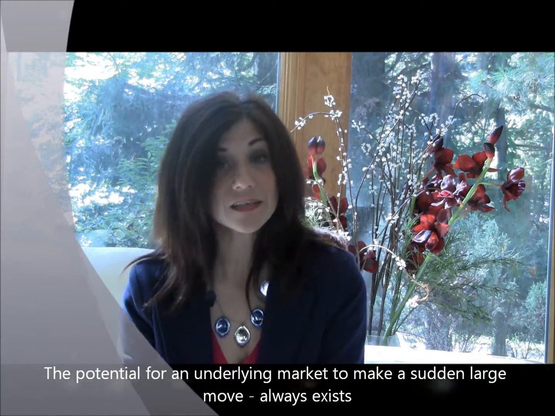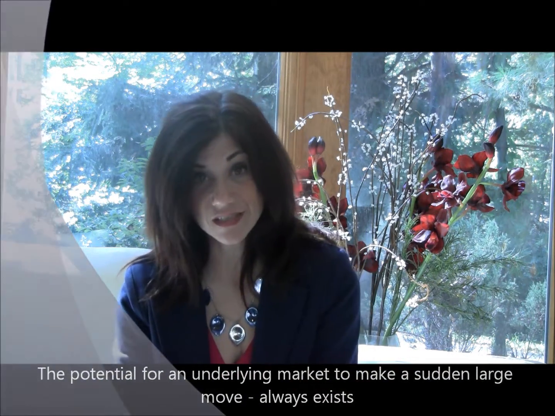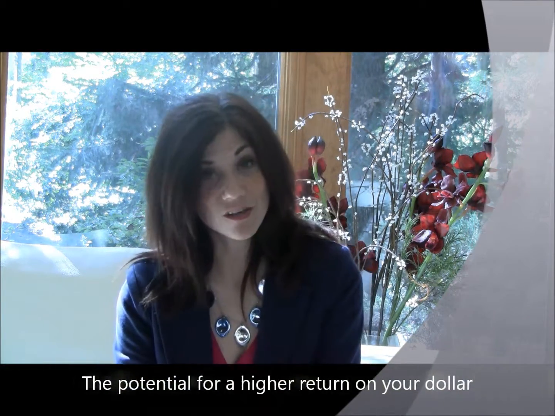This is true for options that are out of the money as well. This is so because the potential for the underlying market to make a sudden, large move always exists. A similar option spread at a similar distance from the money, from where the underlying is trading, will require more collateral when it is sold 30 days out rather than 90 days out. In other words, in order to collect $1,500 in premium, you will have to tie up approximately $2,000 if you sell 90 days out, and will require approximately $3,500 if you sell the same exact spread 30 days out. Therefore, selling 90 days out gives you the potential for a higher return on your dollar.